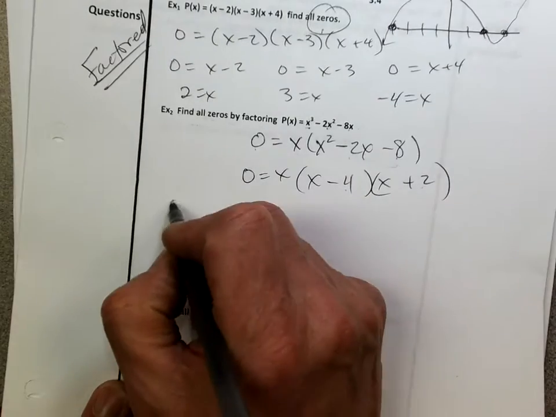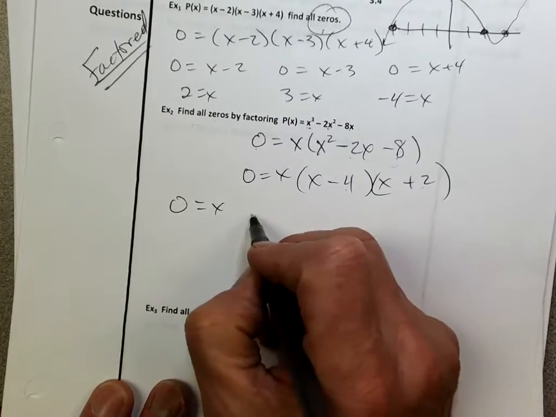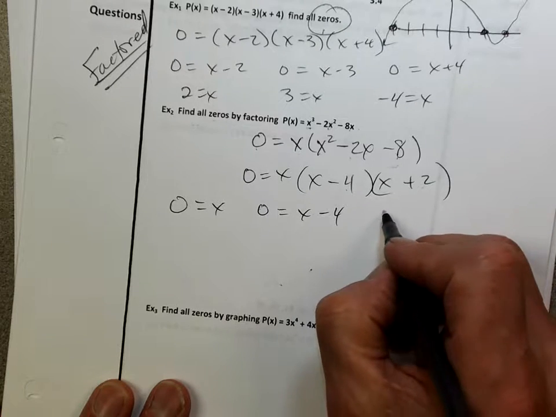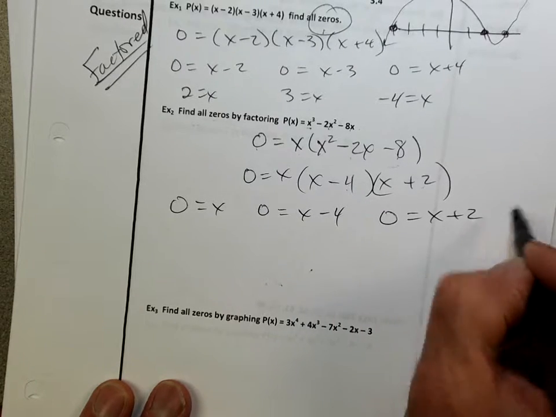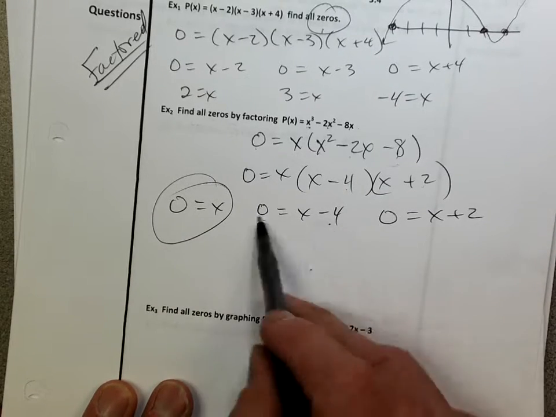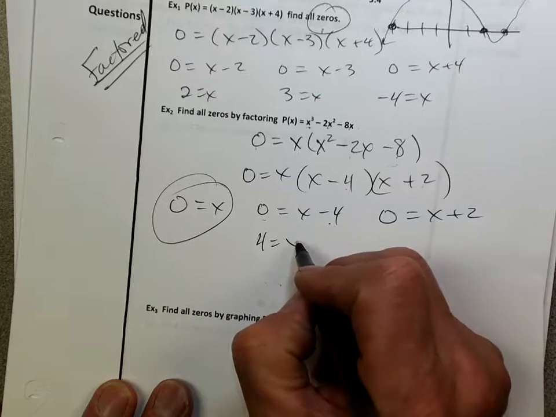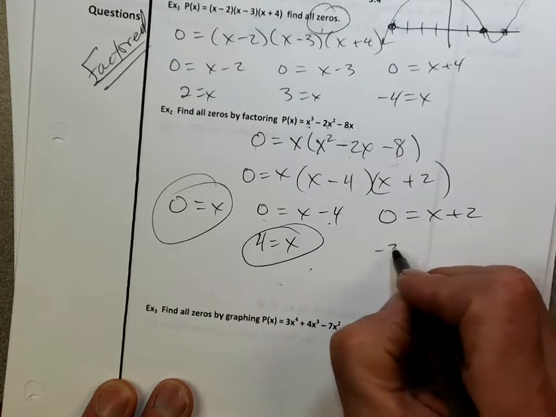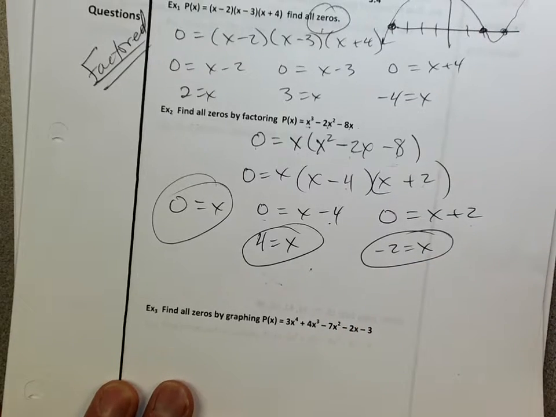One answer is 0 equals x. The other answer is 0 equals x minus 4. And the third answer is 0 equals x plus 2. Okay? Almost done. This one's already solved, right? One zero is 0, another zero is 4, and the third zero is at negative 2.